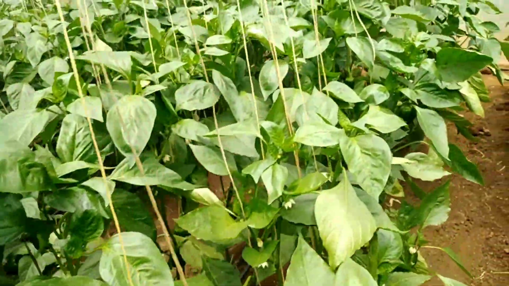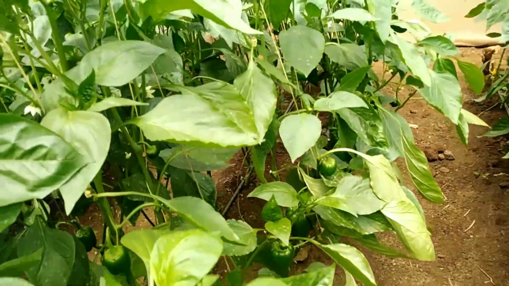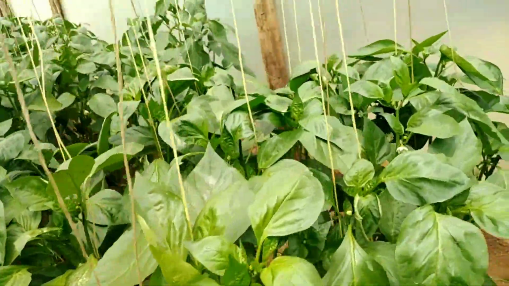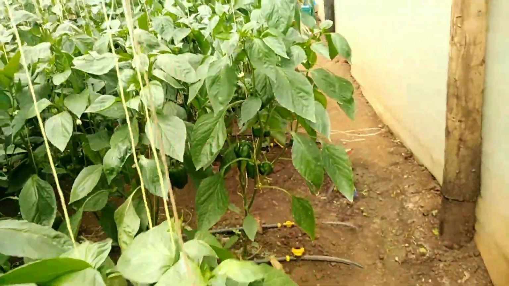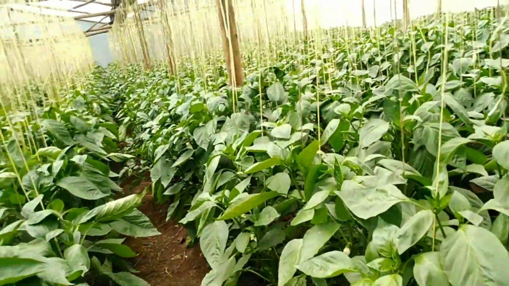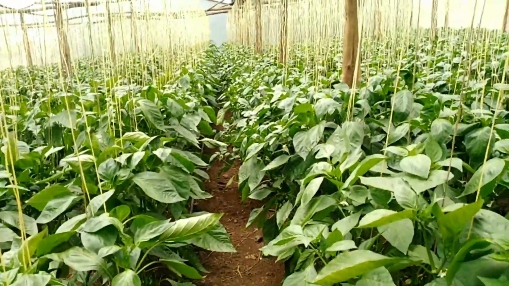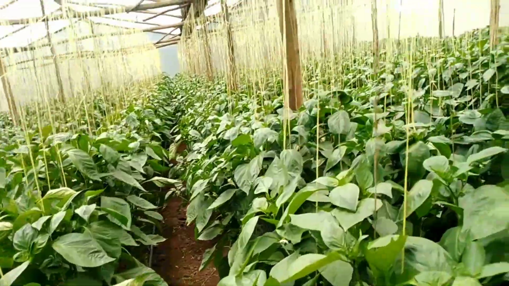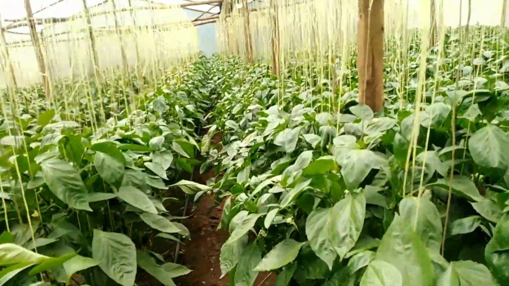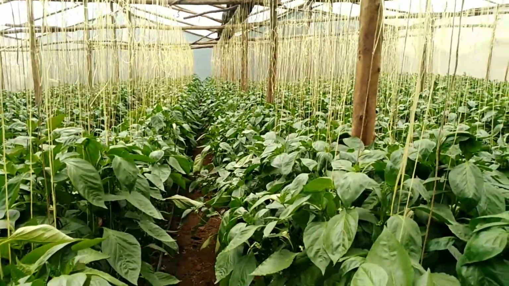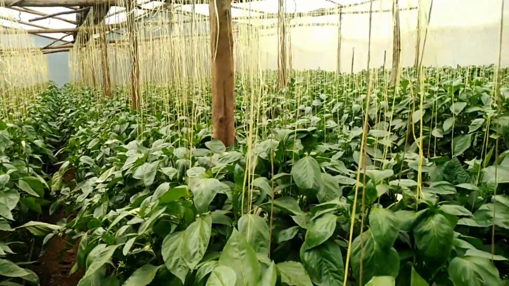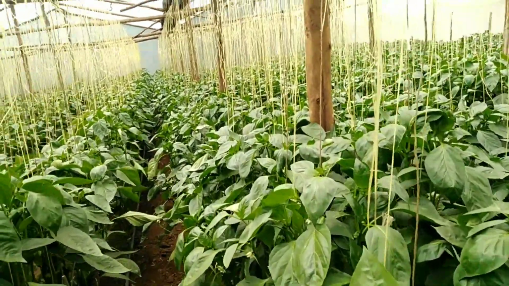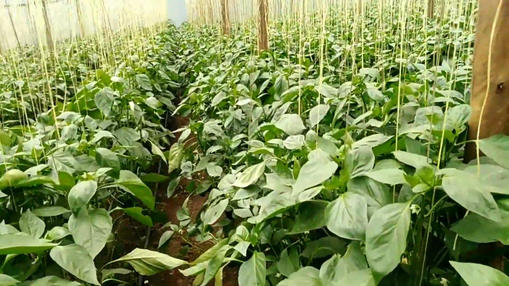Now, the predisposing factors, what makes capsicum or tomatoes affected by downy mildew, is humid and cold conditions. When it's very cold, there is less evaporation or less evapotranspiration. There is so much water, dew, and the leaves of the capsicum become very wet. Because of that, downy mildew, which is a fungal disease, can easily affect you.